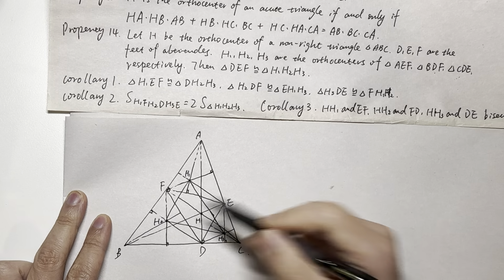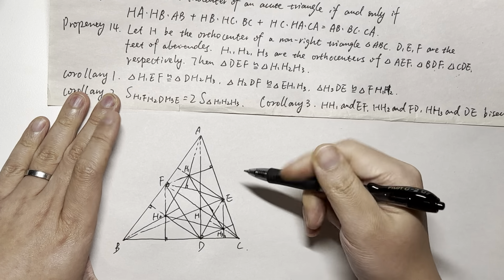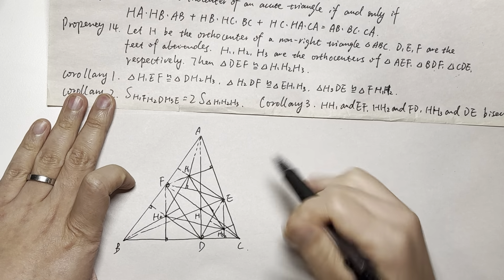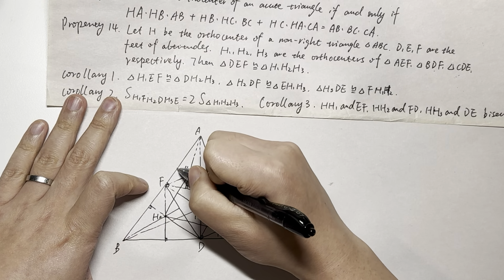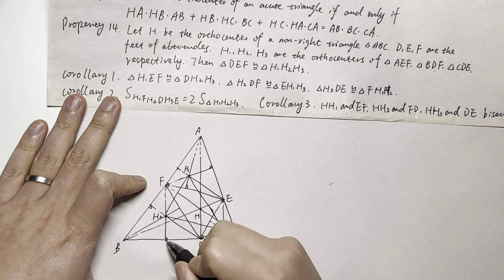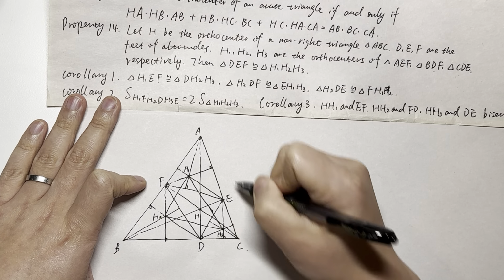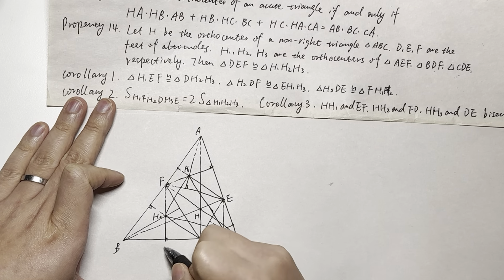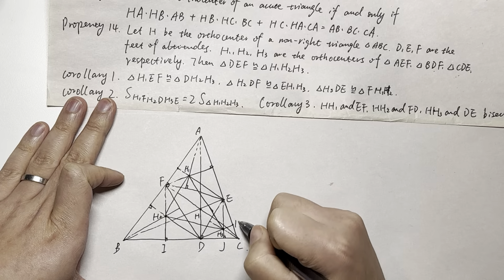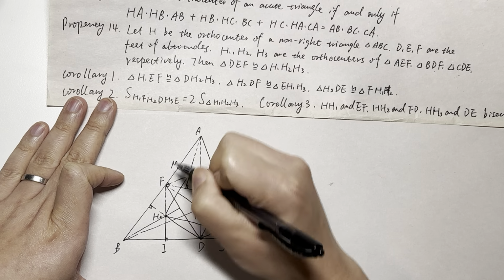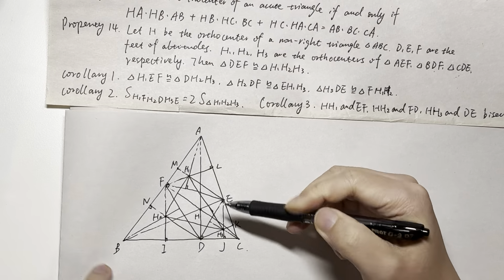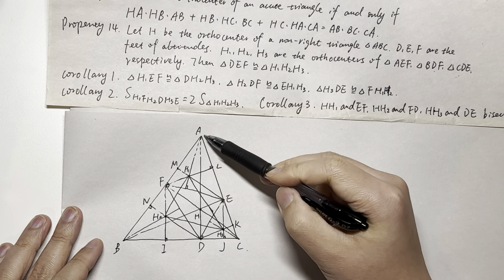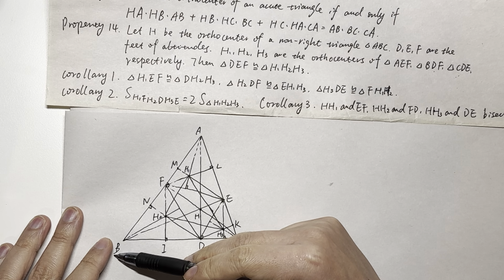I drew these lines. It looks very complex, but they are very useful, right? Because if we just mark the feet here on all these edges, I, J, K, L, M, N, right? So we know that EM is perpendicular with AB, right?